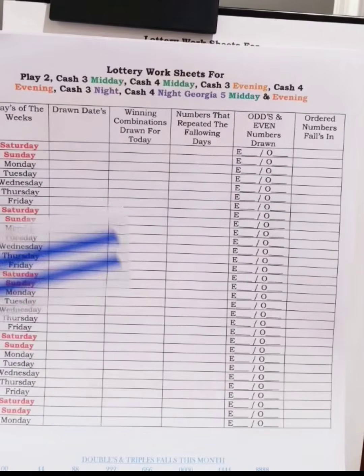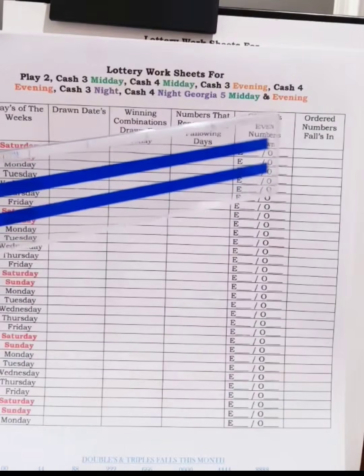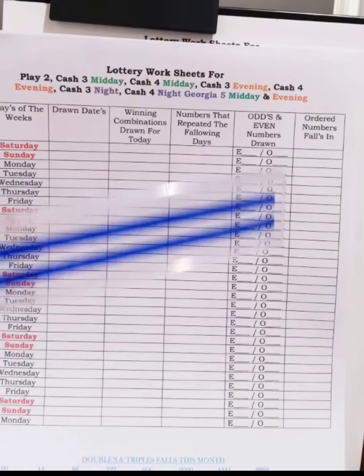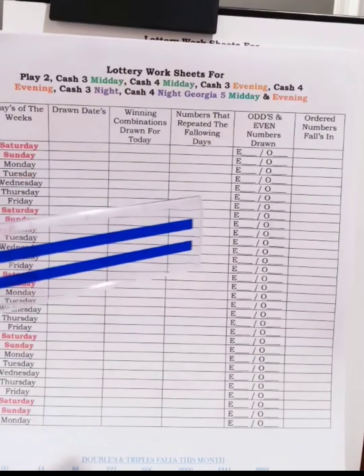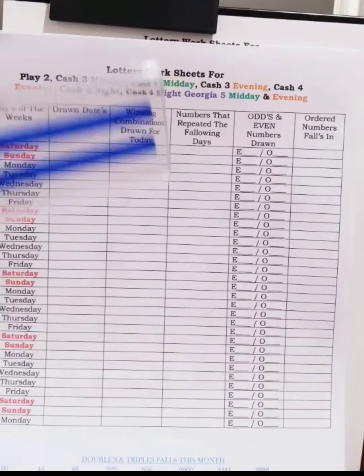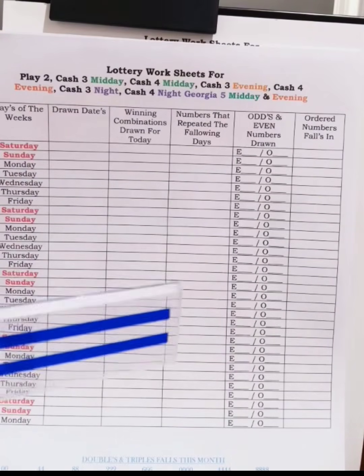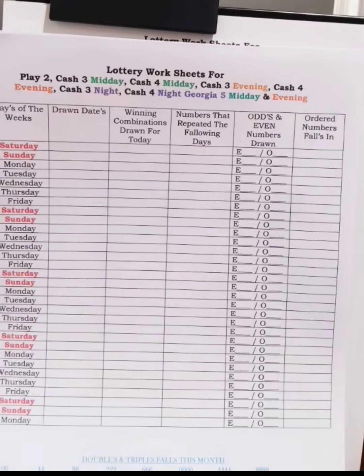You're going to be so amazed that all this time you've been playing and you weren't getting the correct combination or the correct method of playing. This system is the easiest system there is. It's the exact way the machine selects the number. So I created these spreadsheets based off how the machine selects a number on a daily basis.